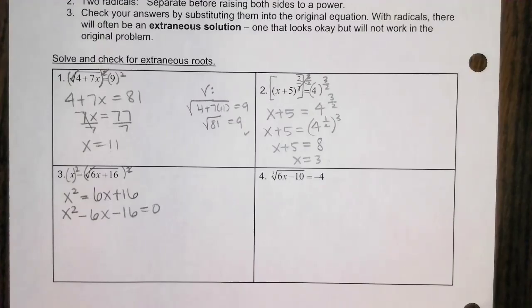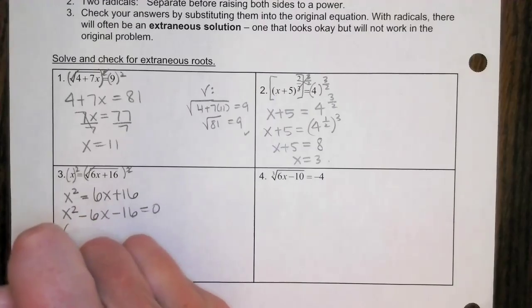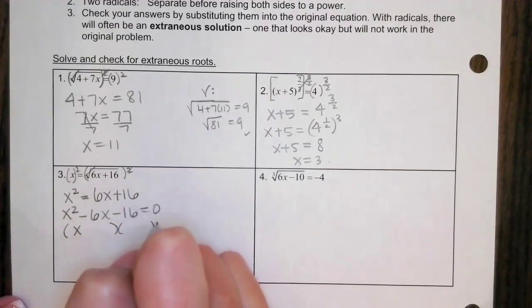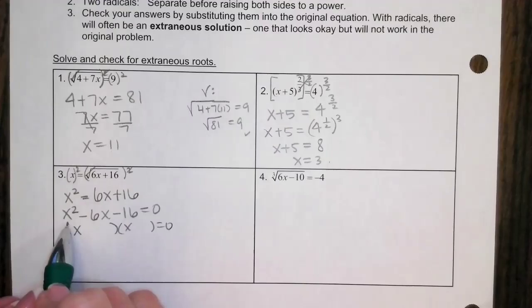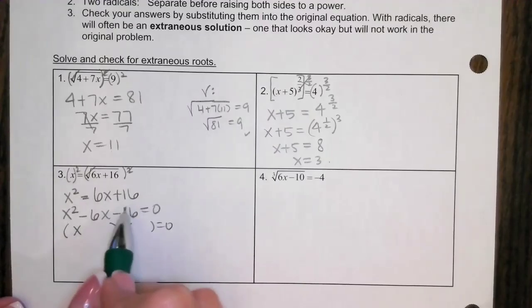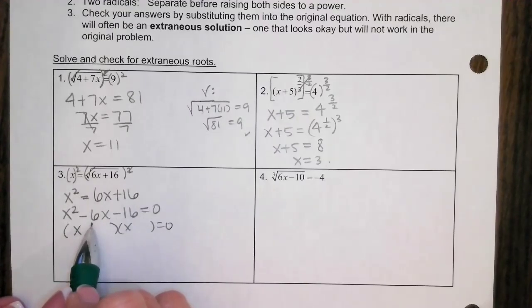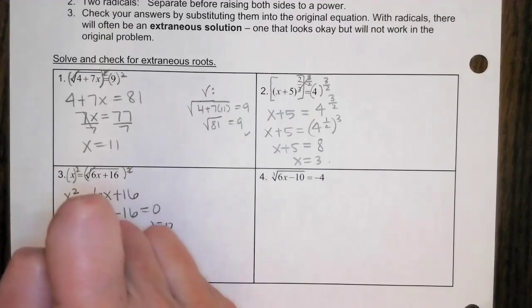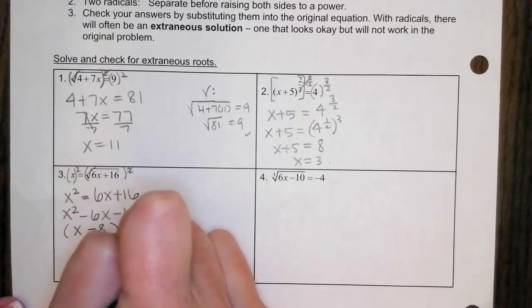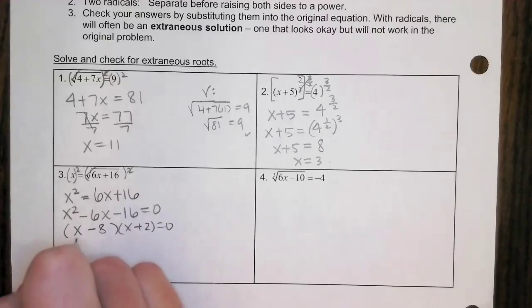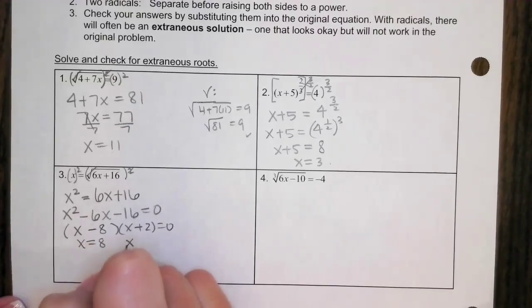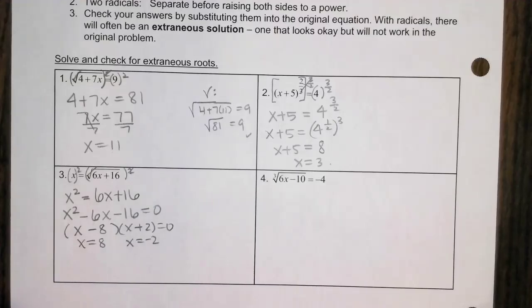And last unit in the quadratics unit, we learned you can solve a quadratic by factoring, by graphing, or the quadratic formula. This is one that's easy to factor, so that's what we're going to do. X times x gives me this x squared. Then we're looking for what multiplies to be negative 16 and adds to be negative 6. And so that is negative 8 and positive 2. And so my two solutions would be x equals 8 and x equals negative 2.